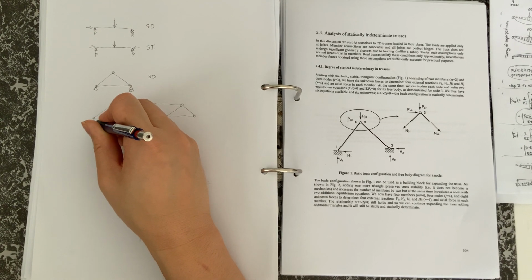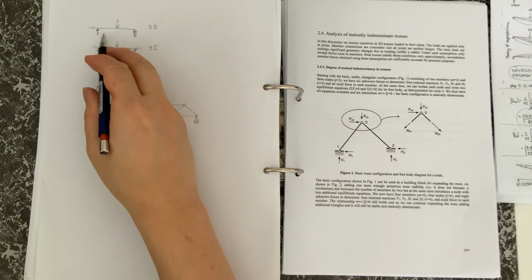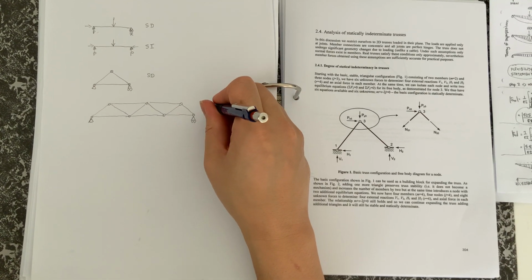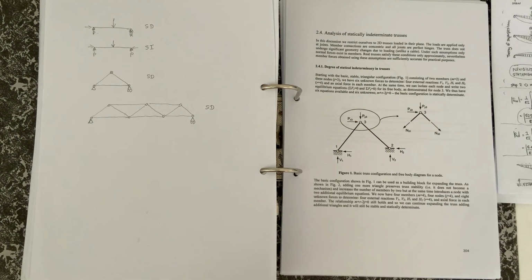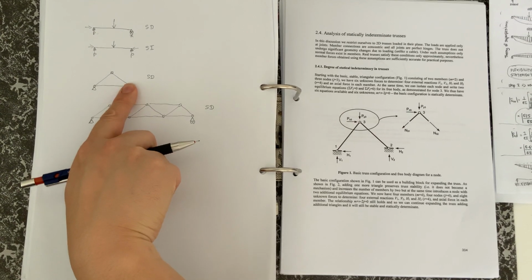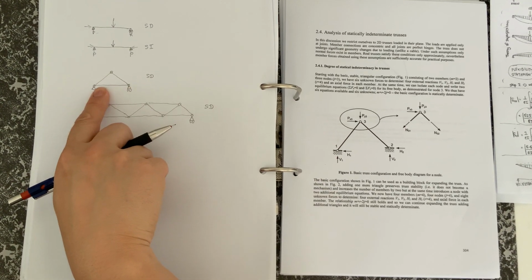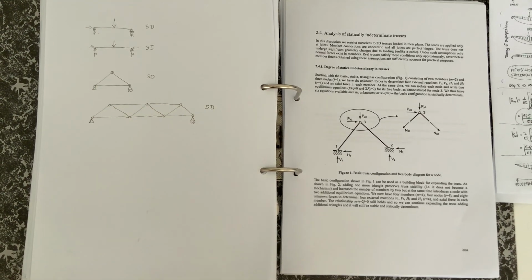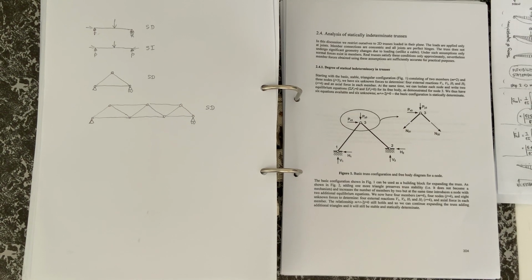And this one here, put that on the roller there. So same as this one here, and this one is still statically determinate. So this is statically determinate and this is statically determinate, and that's because triangles are a stable shape.